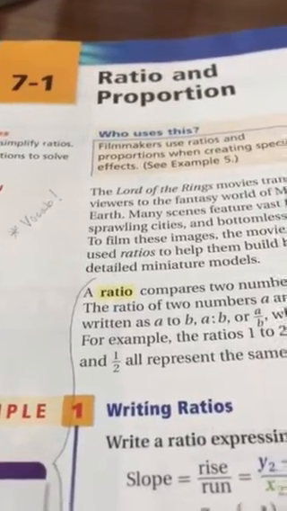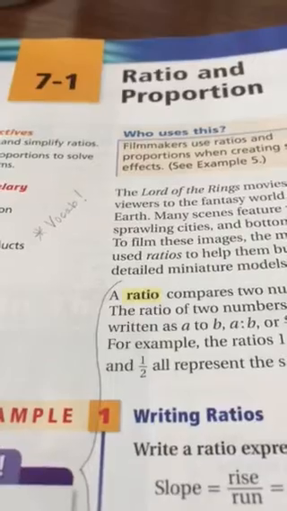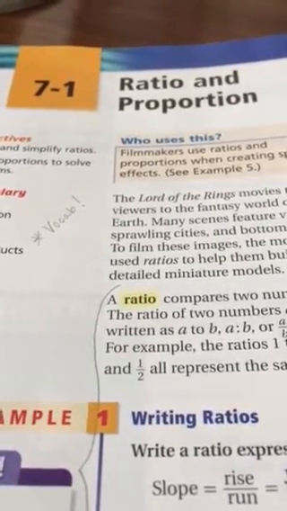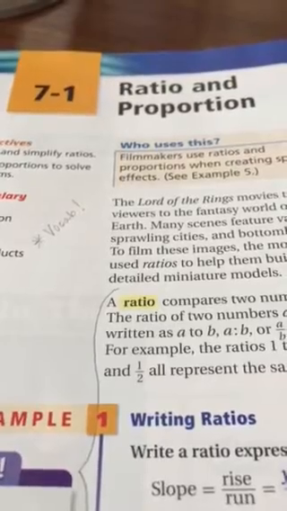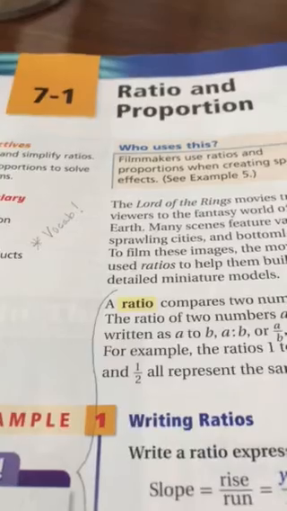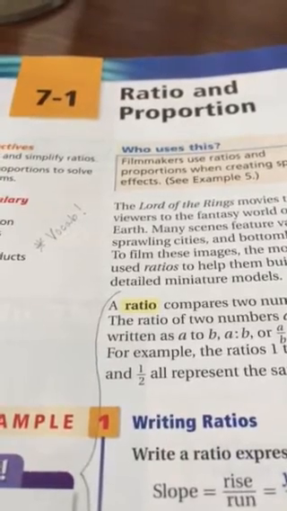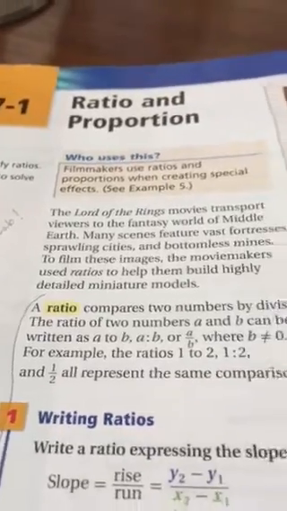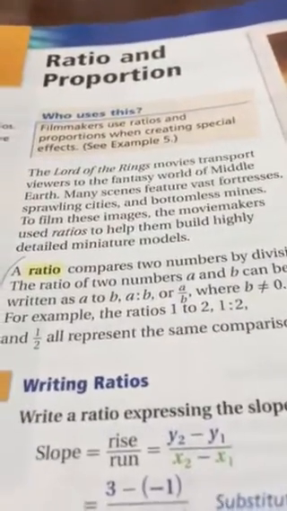Hey everybody, this video is for lesson 7-1 as we begin chapter 7, and I am going to do a video on this whole lesson and you will have homework on it, and then we will be ready to start lesson 7-2 in class. So if you'll read along with me in your book, I'm on page 454.